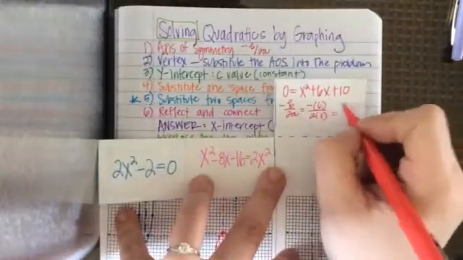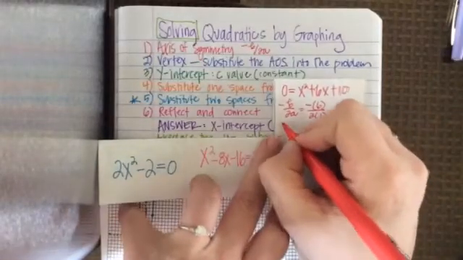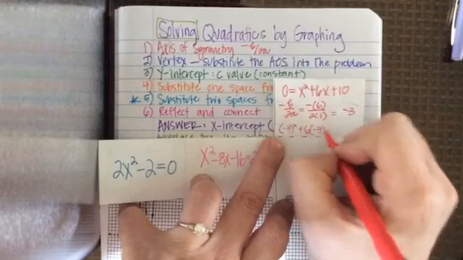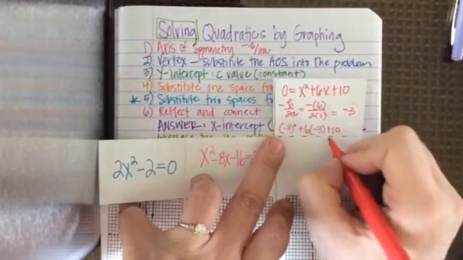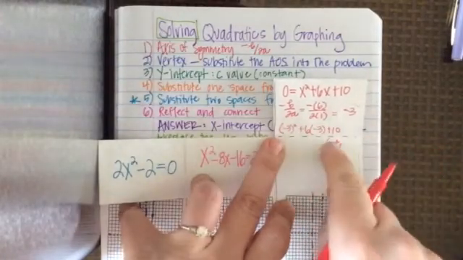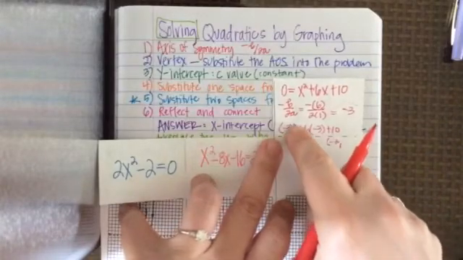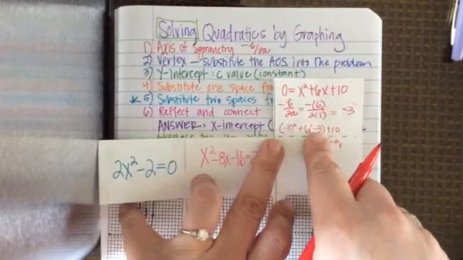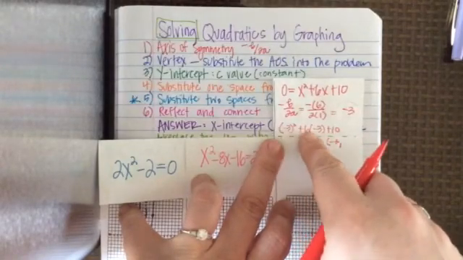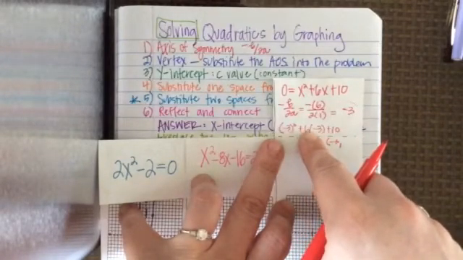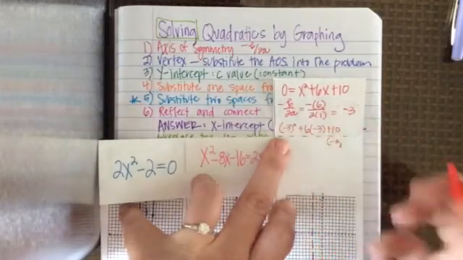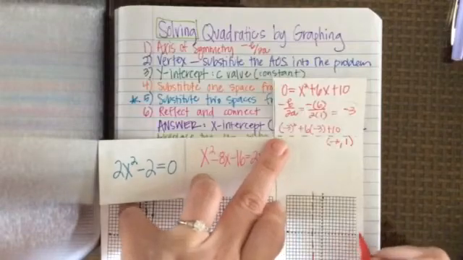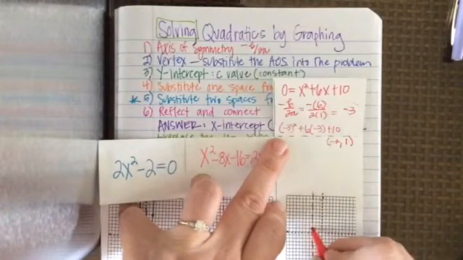Then I'm going to substitute that value back into the problem. -3 squared plus 6 times -3 plus 10. So my vertex is -3 comma, -3 times -3 is 9. 6 times -3 is -18. So 9 plus -18 is -9. Plus 10 is 1. So I'm going to go -3, 1.